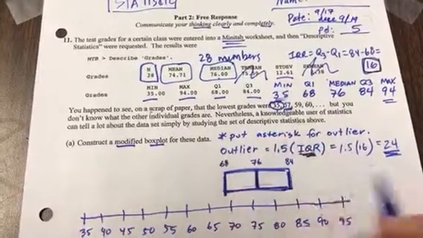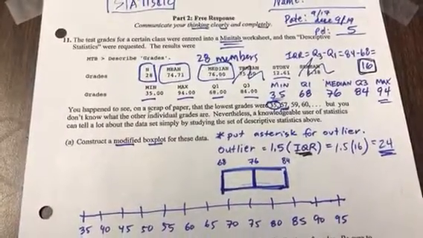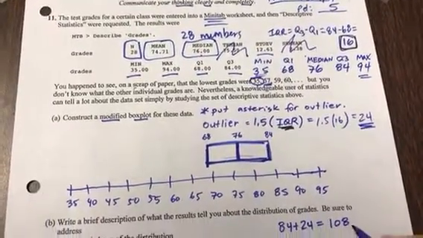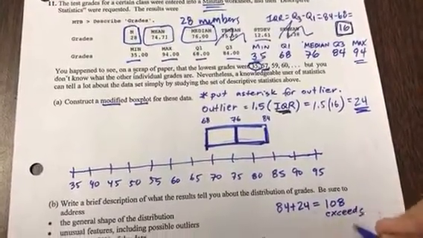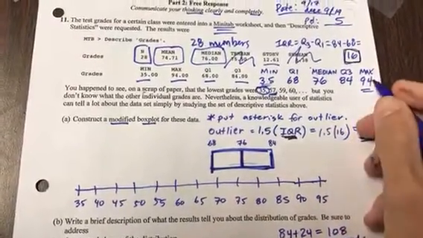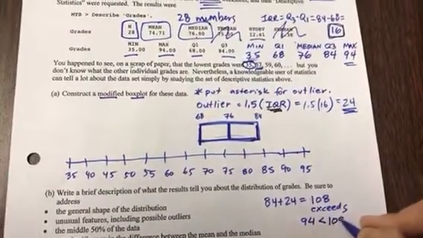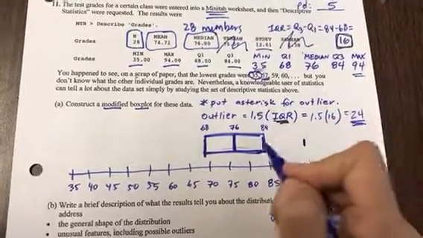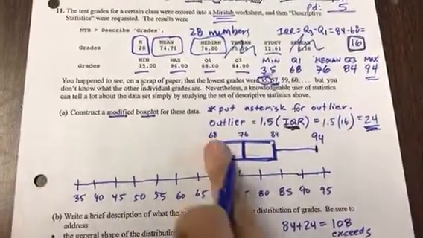This was 68. So to figure out if I have an upper outlier, I take 84 plus 24, and I get 108. So a number that exceeds 108 would be an asterisk, and 94 doesn't exceed it. So since 94 is less than 108, I'm just going to put a regular old whisker there, okay? 94.